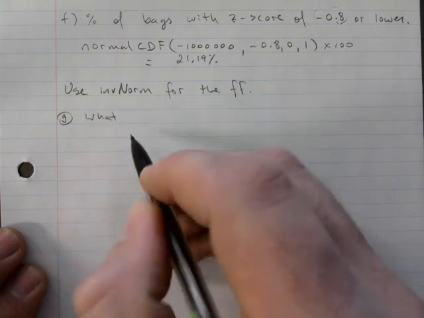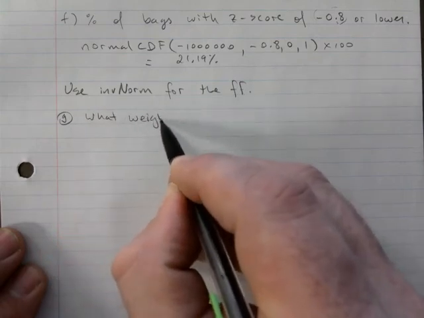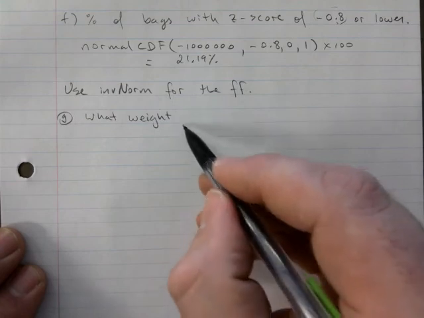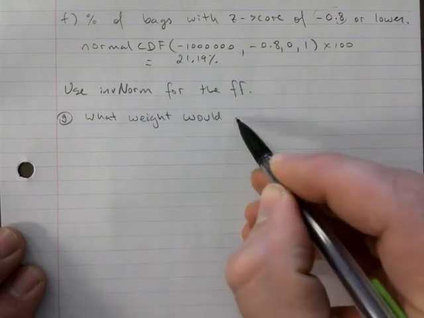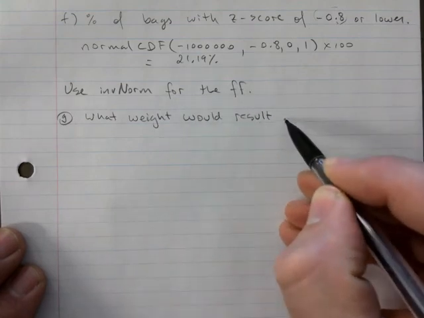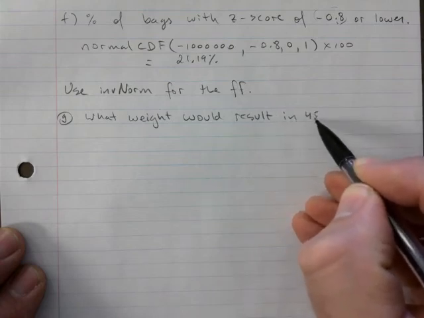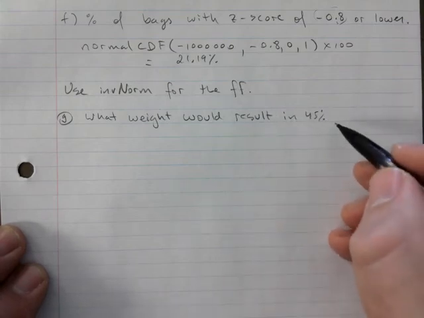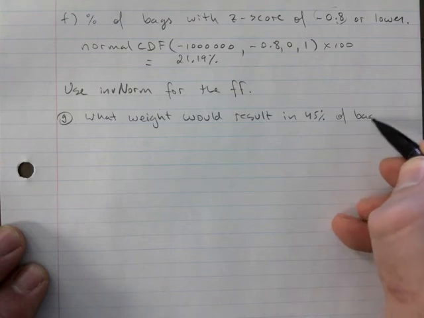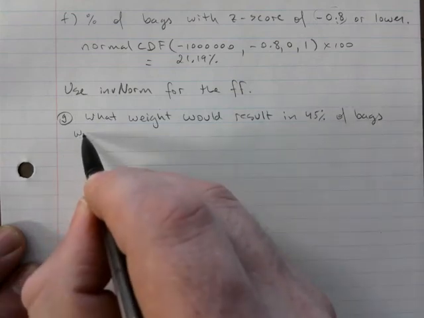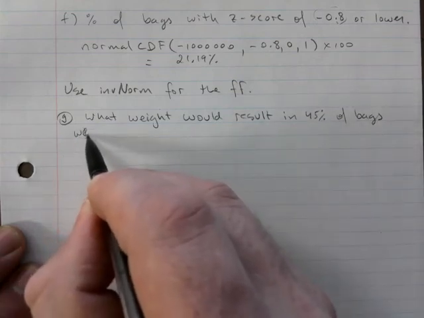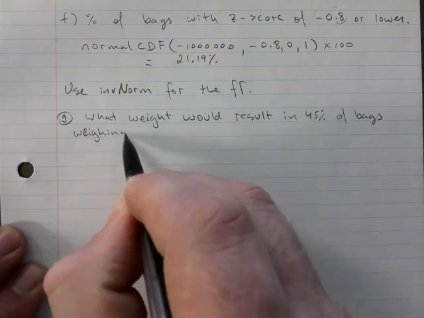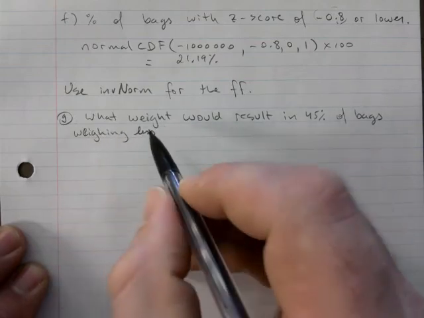What weight would result in 45% of bags weighing less?